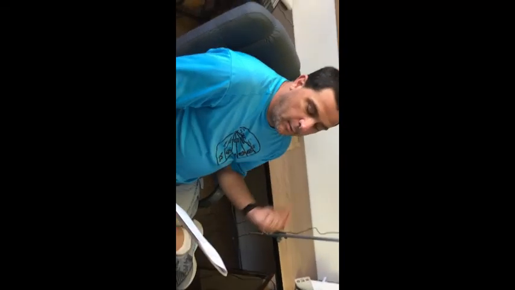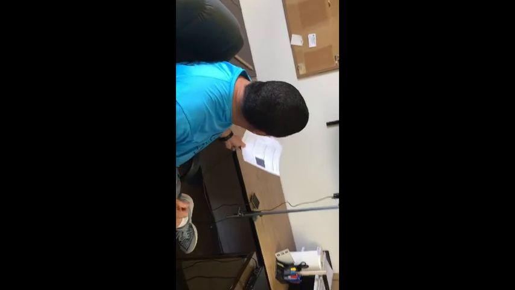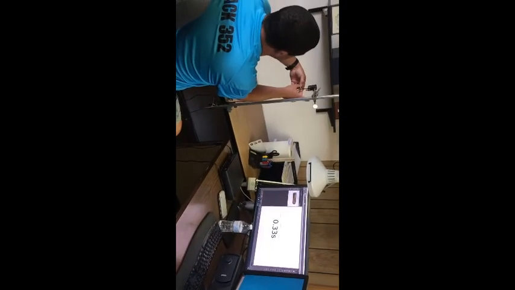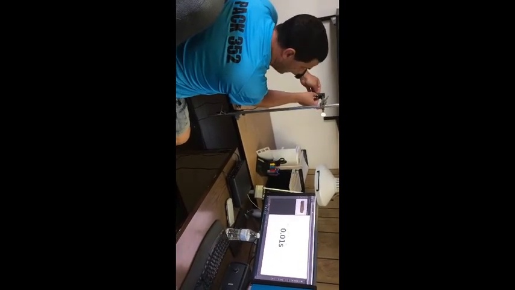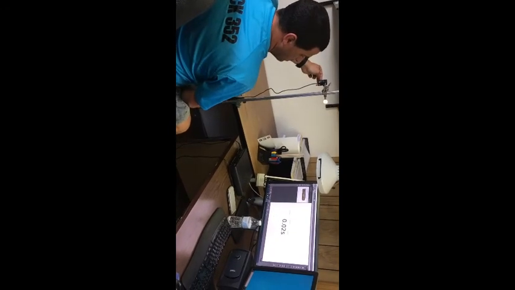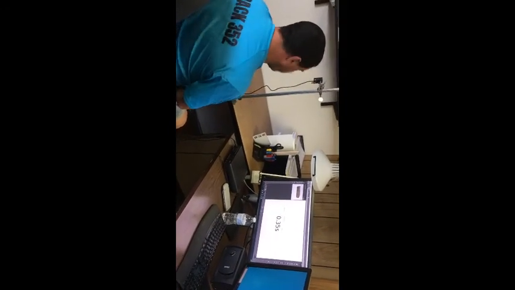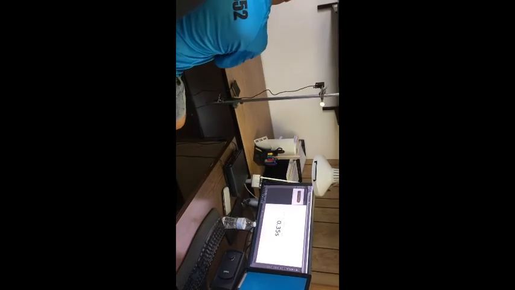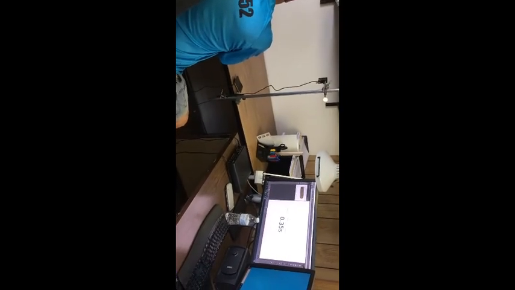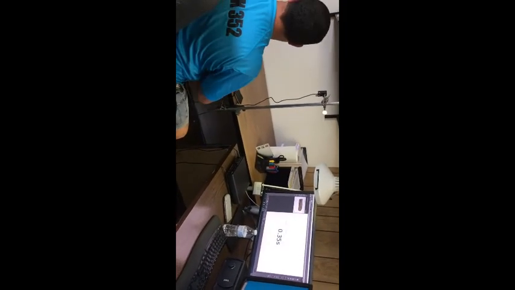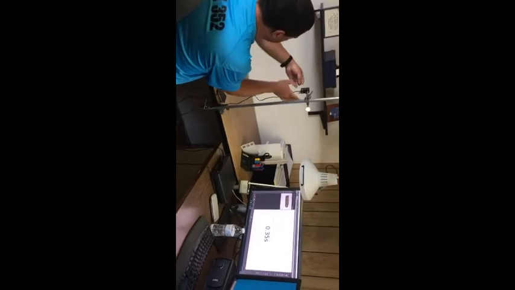And I'm going to measure 5 times again like I did the last time. Now when I put this in, it should zero back out. And 0.35 seconds. So that's my second time at half a meter.